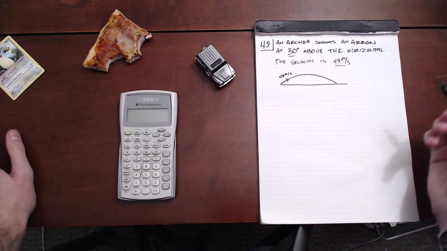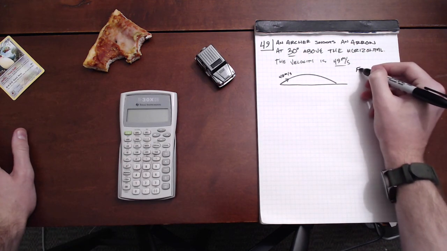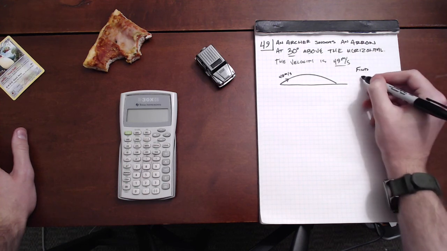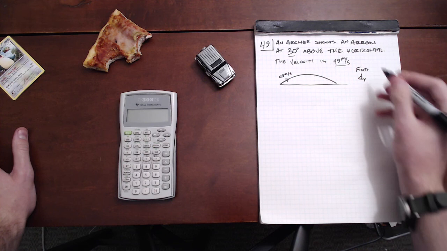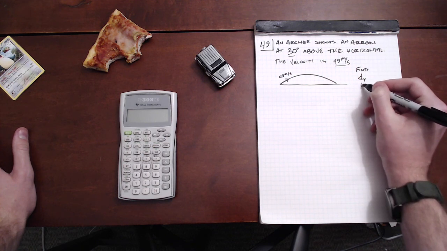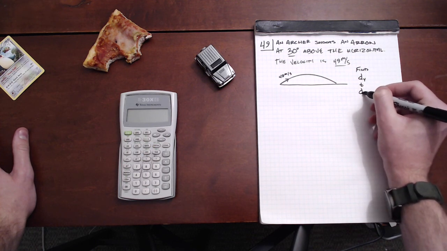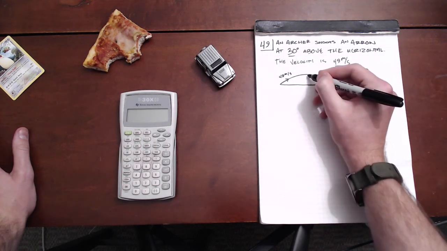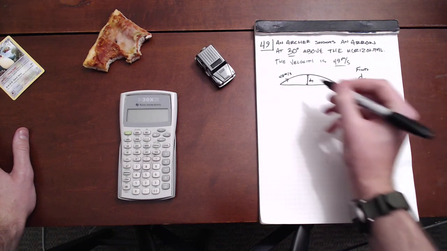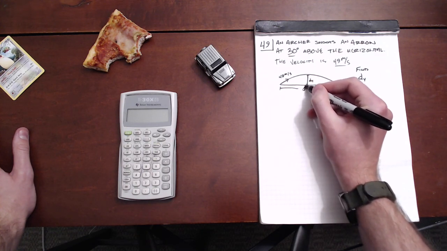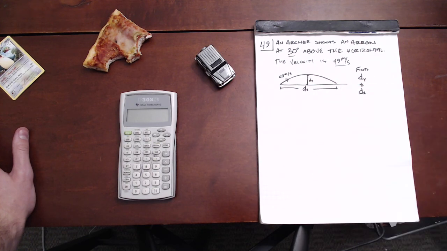Okay? And the question asks us to find the maximum height, so I'm going to call that dy, and the time, and also dx, the maximum range. So this right here is dy, and this right here is dx.